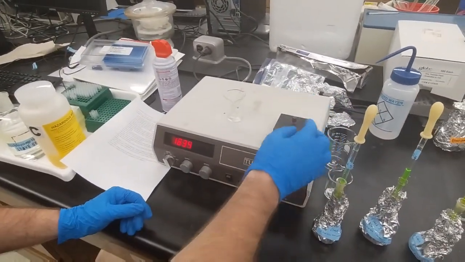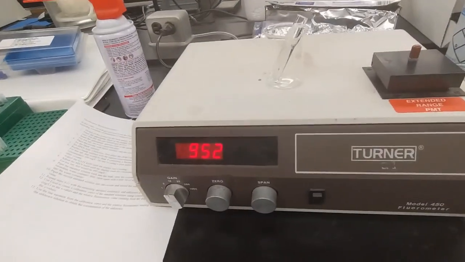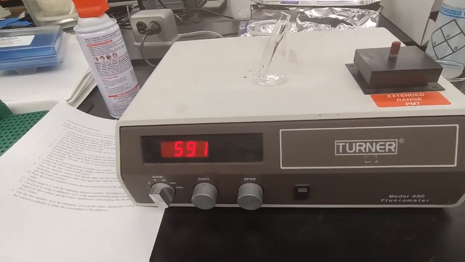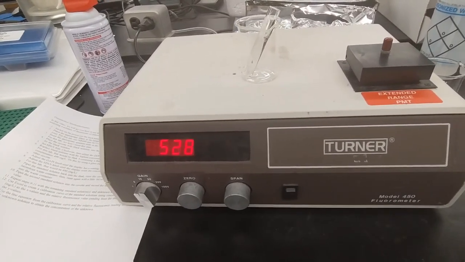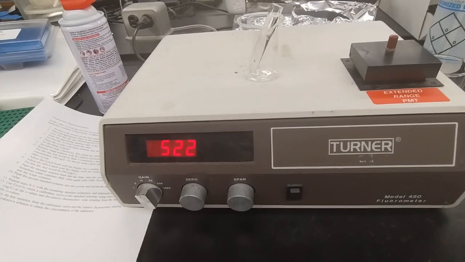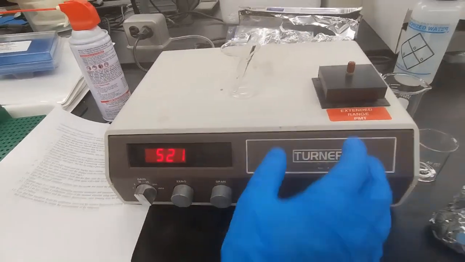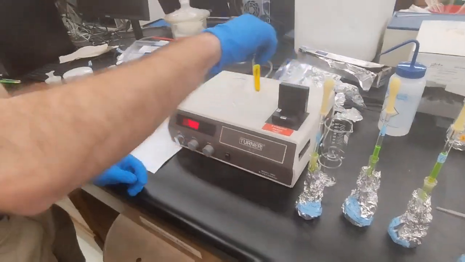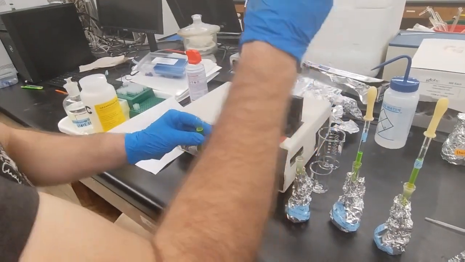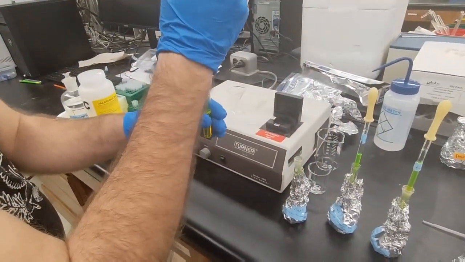And we put it in and get our relative fluorescence intensity reading. And then we just put it back in.